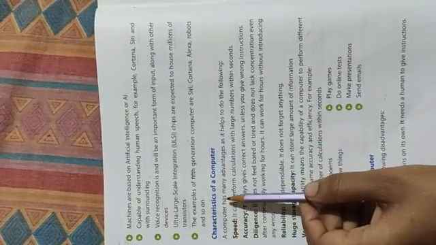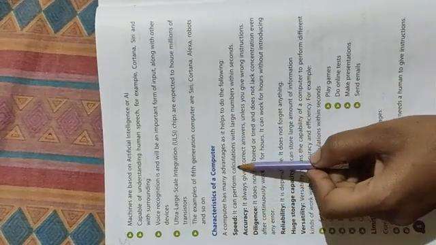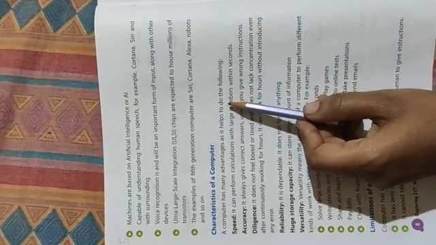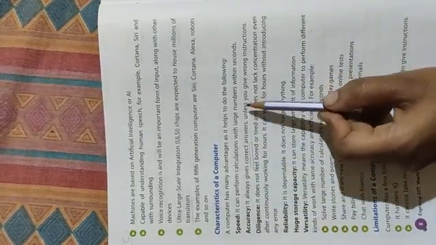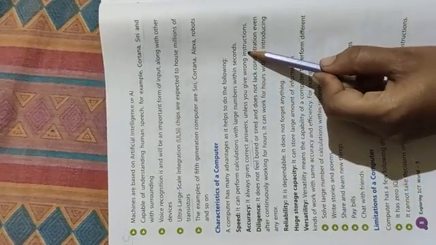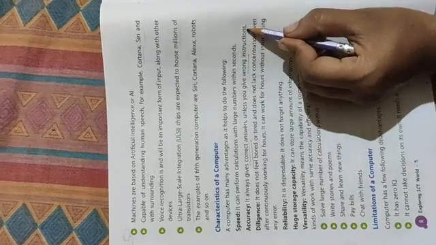Now, characteristics of a computer. A computer has many advantages, as it helps to do the following. First is speed. It can perform calculations with large numbers within seconds. Everyone knows that. Accuracy. It always gives correct answers, unless the user gives a wrong instruction.